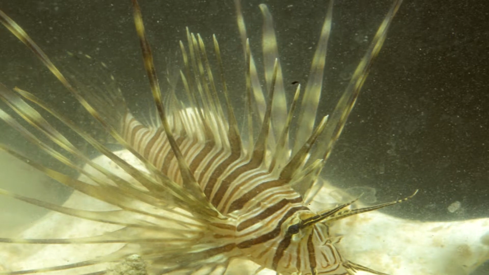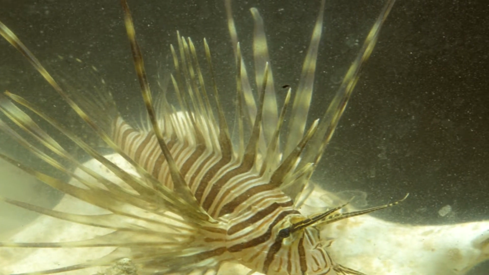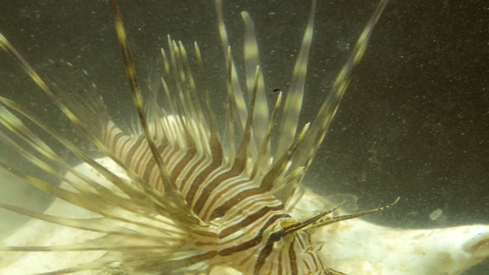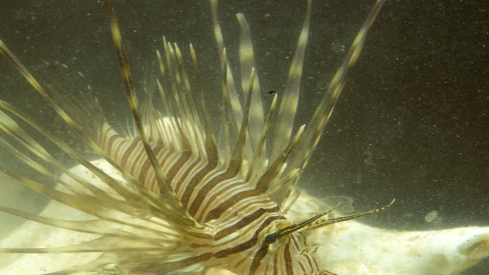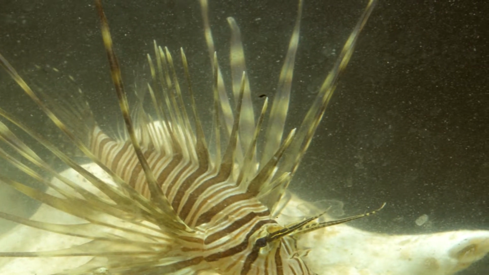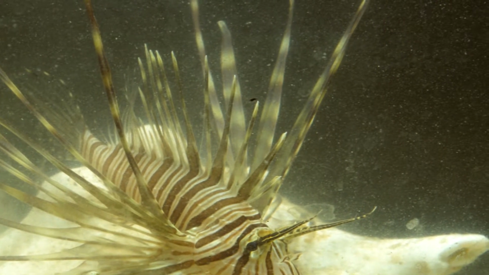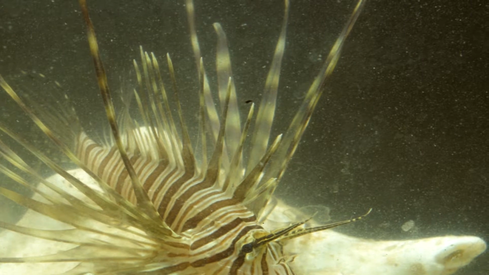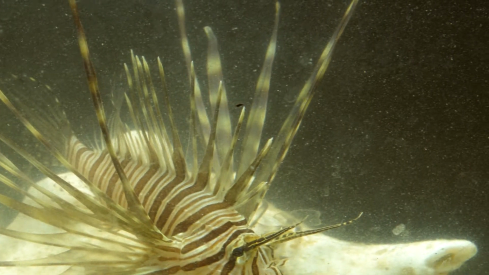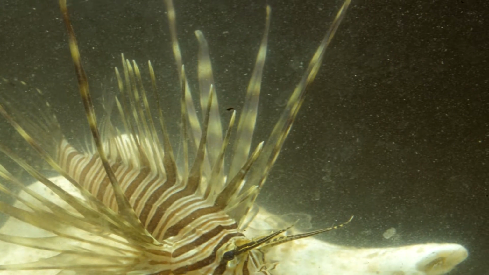But as is often the case with introduced species, where they're introduced into a new environment without the predators and perhaps diseases and other sorts of controlling factors that we find in their native range, they build up to huge populations. They undergo exponential population growth and so cause problems for other members of the system.